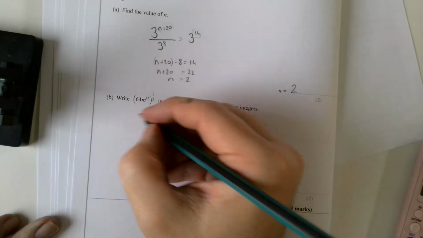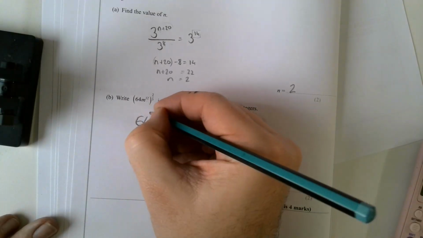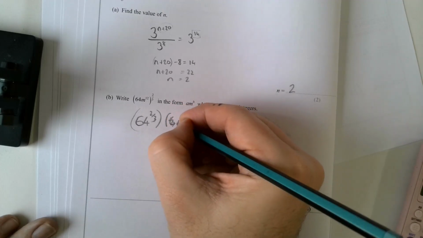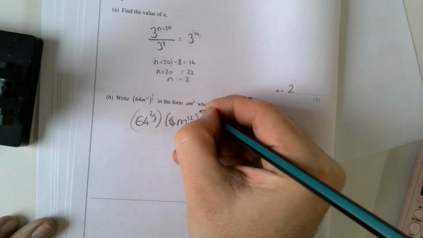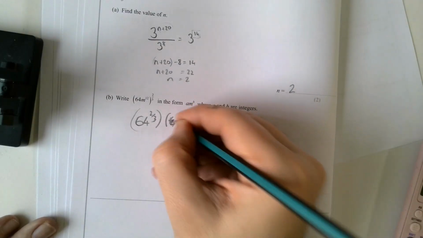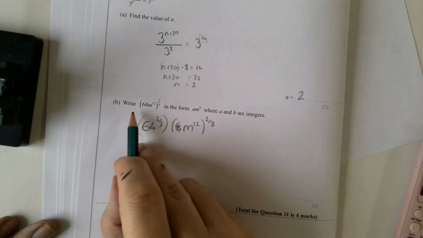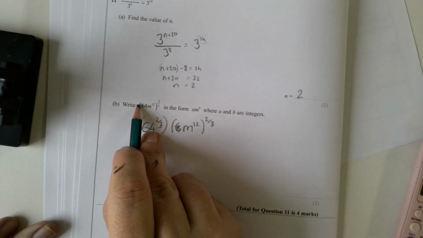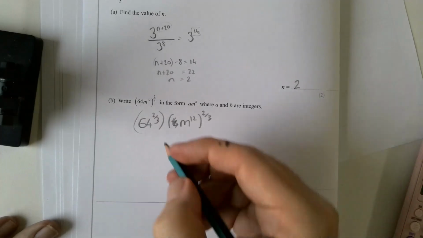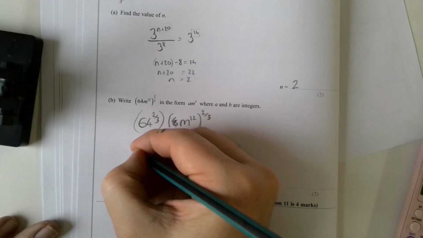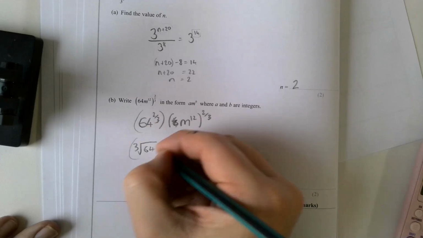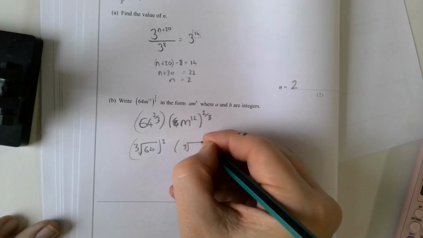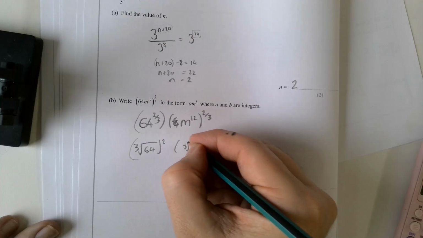Right, so this one, I'm just going to break it up. I've got 64 to the power of 2/3, and I've got m to the 12 to the power of 2/3. What I'm trying to recognise is that because I'm doing that to the 2/3, I can break those two up into 2 individual pieces. So I'm going to do the cube root of 64 and then square it, and I'm going to do the cube root of m to the 12 and then square it.